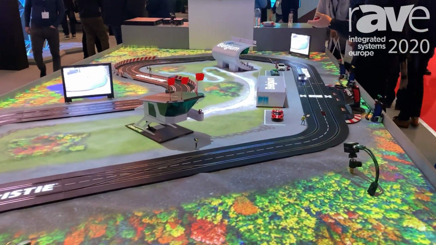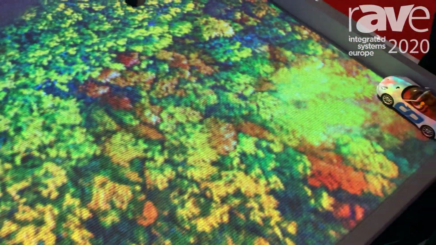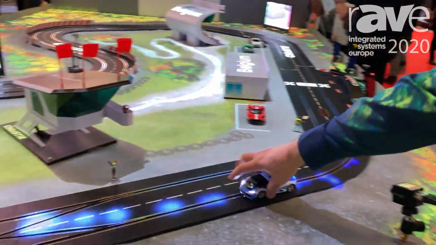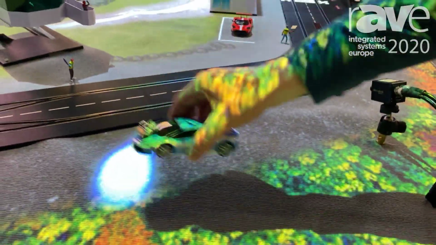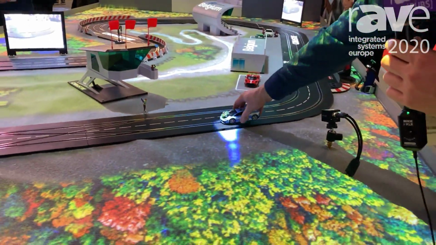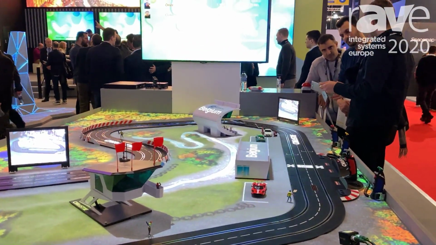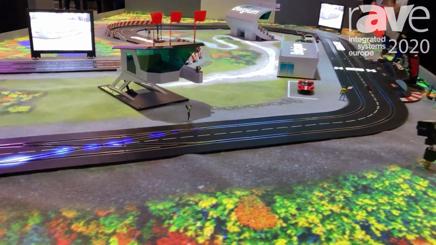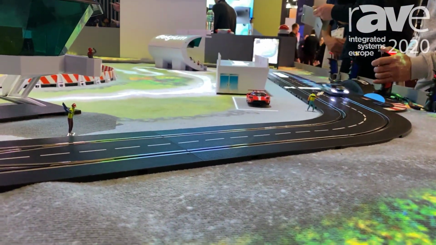So as you can see, we are projection mapping this table, we are following the cars, and as you can see, the pace car which is coming up on here, it travels with an ID tag, so we know where it is, and you can see the trail that it's following. And so we know where it is, so we can react on this, and you would see on screens that we can automatically switch to different camera images based on its position.